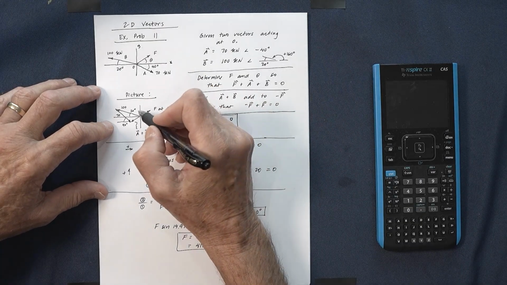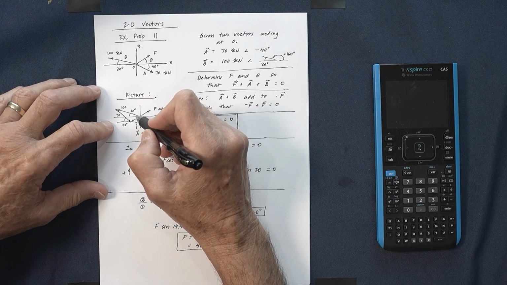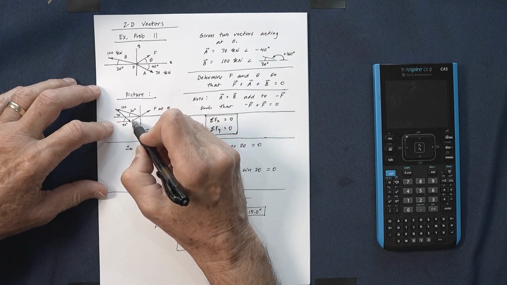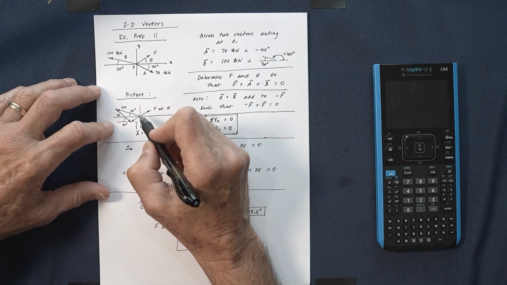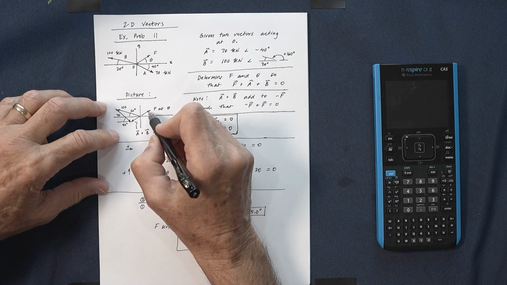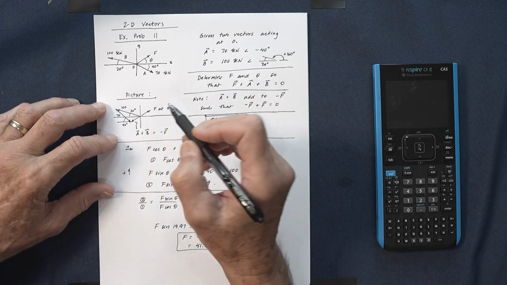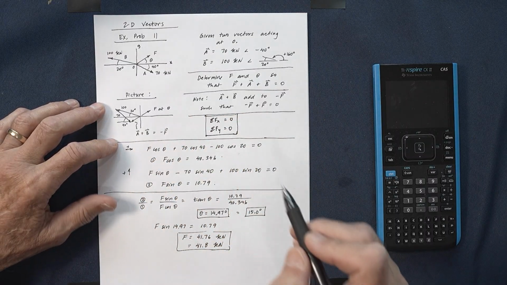And if you think about A plus B, I basically have B plus A, and that gives you this guy, which is the same length as F and acts in the opposite direction. And so this is my minus F.